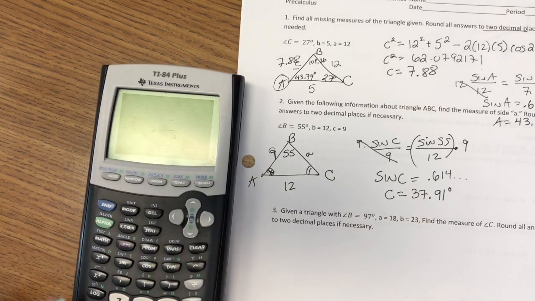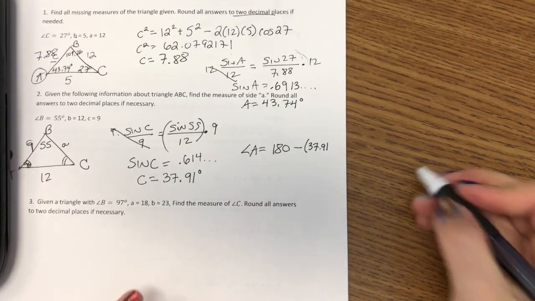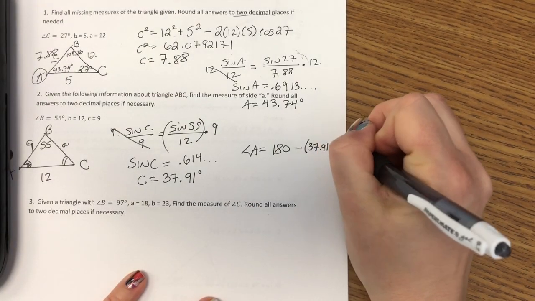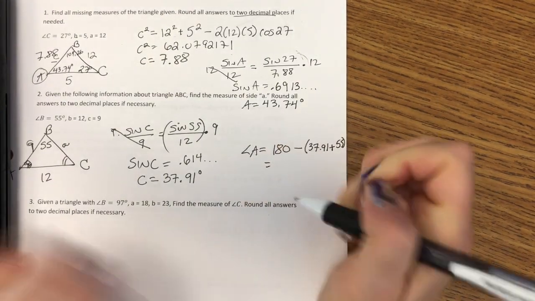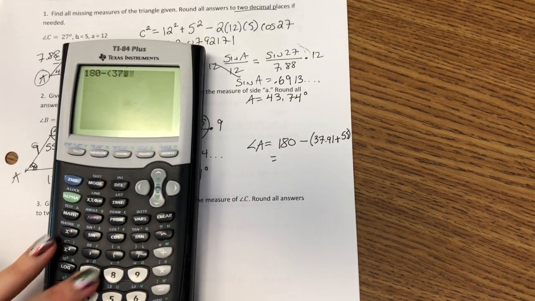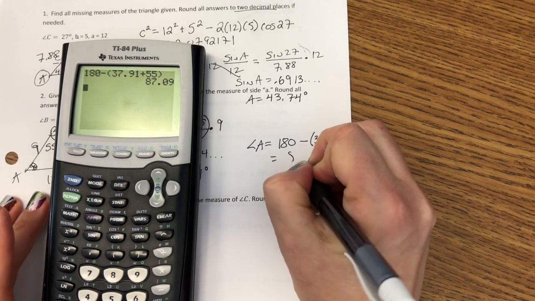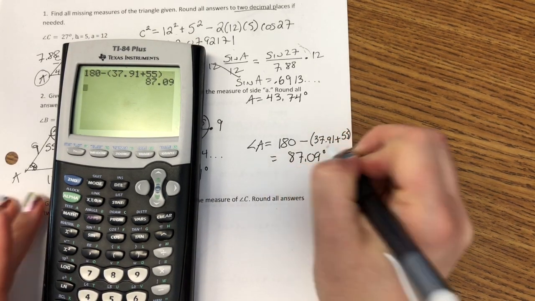So to find A, angle A is going to be 180 minus 37.91 plus 55. That gives 87.09 degrees.